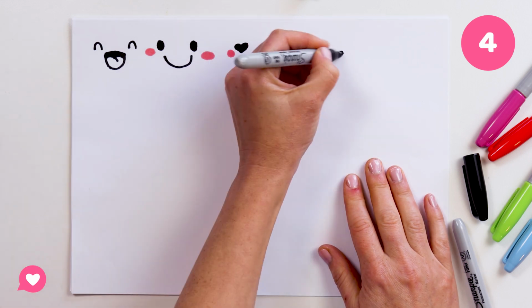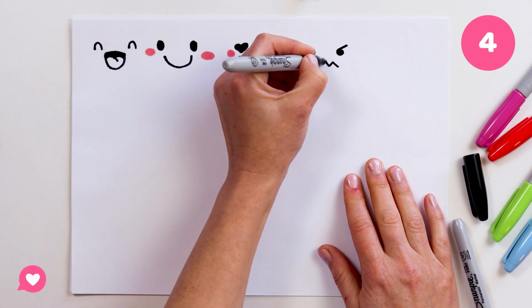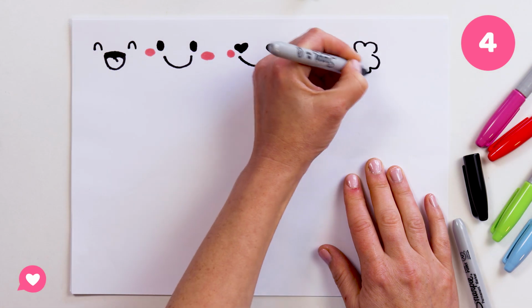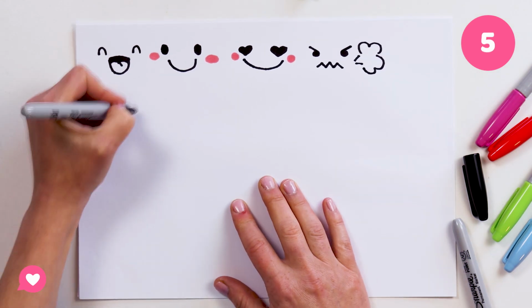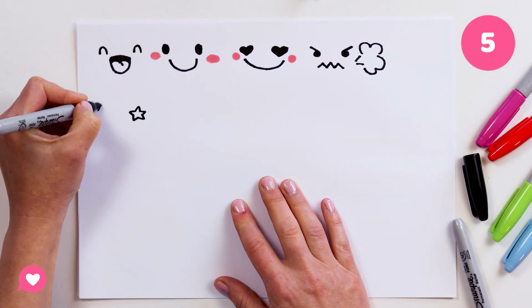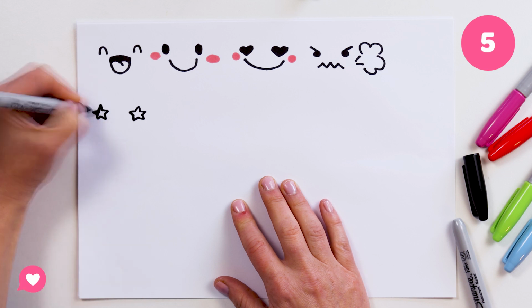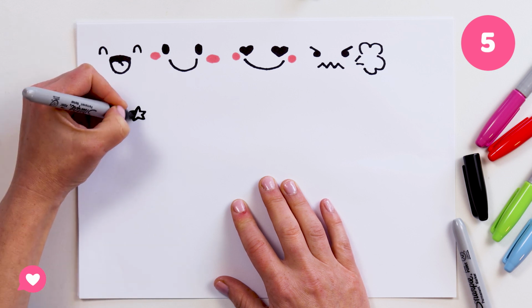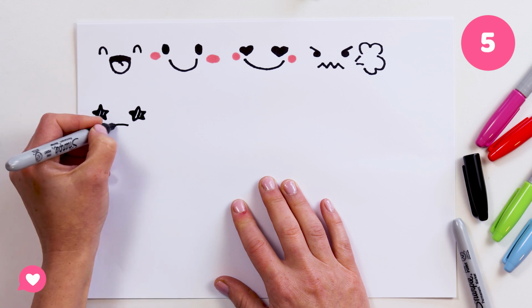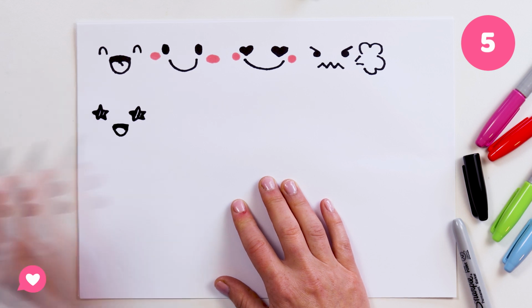And let's draw an angry one for contrast. This is so angry. This actually helps me draw. And we can draw a starry-eyed one. This is Mr. Cool Guy.